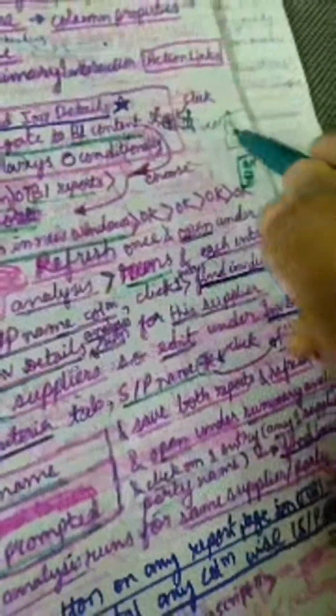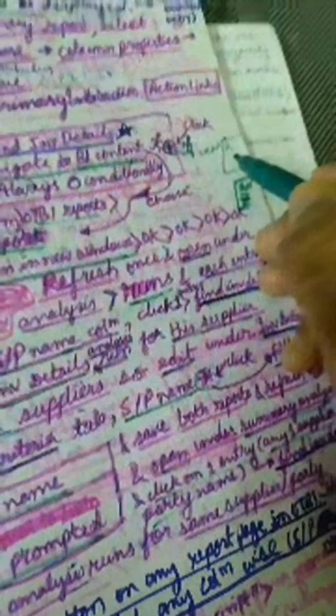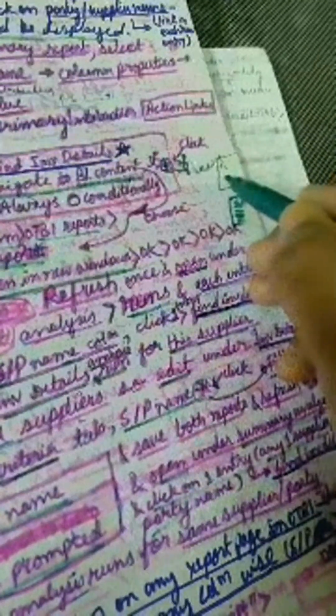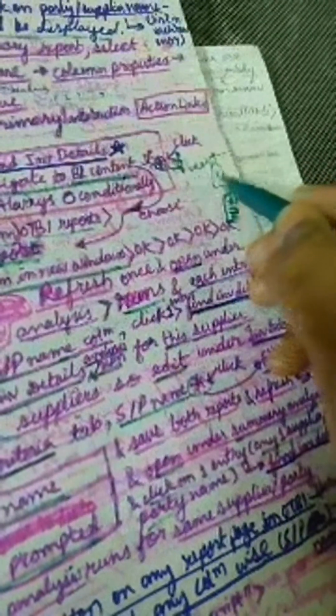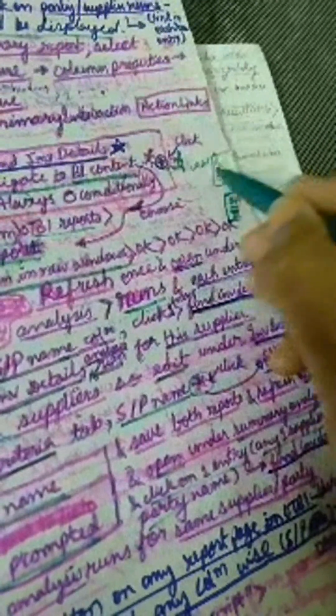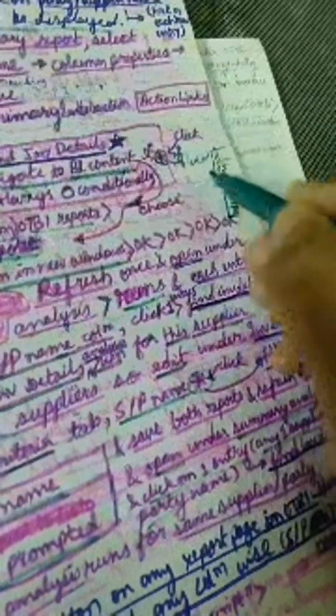I think in the initial things we have discussed that just below the results tab you have selection steps also. So all the output results come here, and below that you have selection steps.